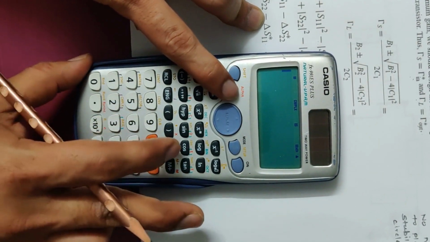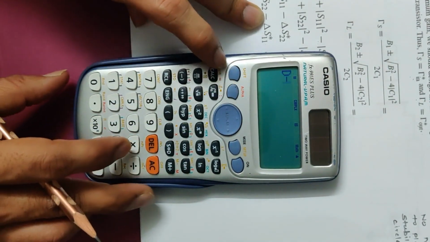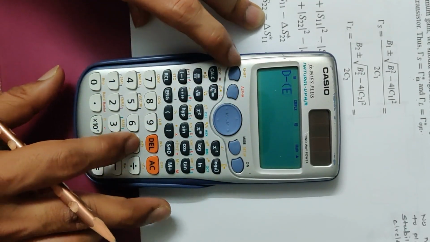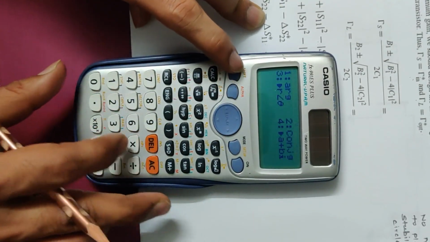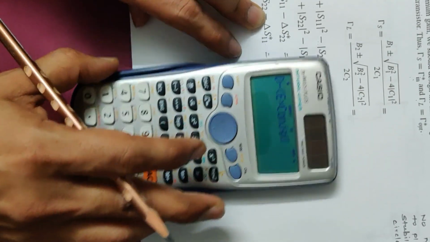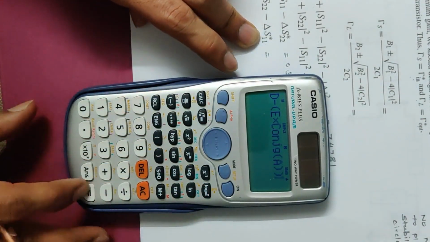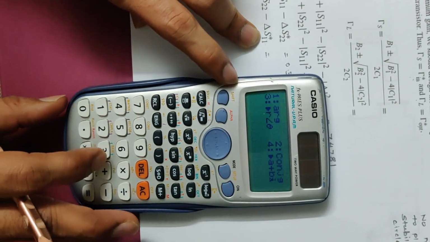So alpha D minus bracket for E into 2 conjugate of S11, star is nothing but A, and convert it into polar format.